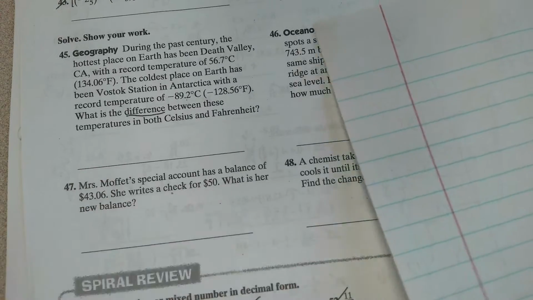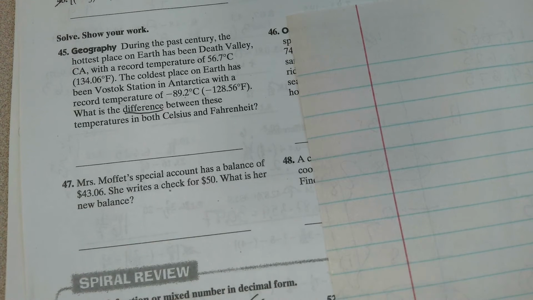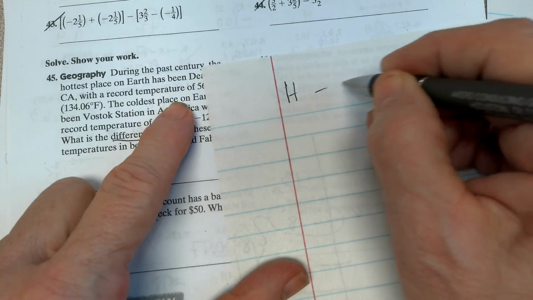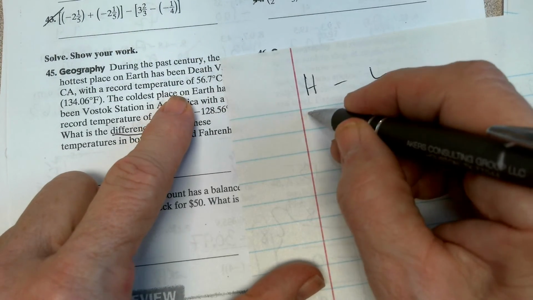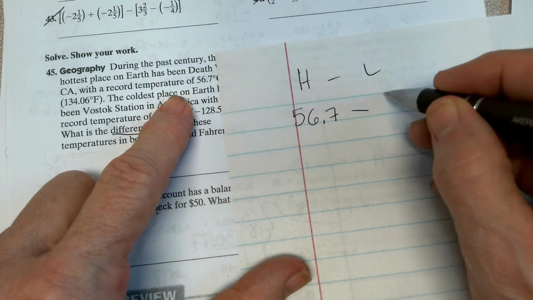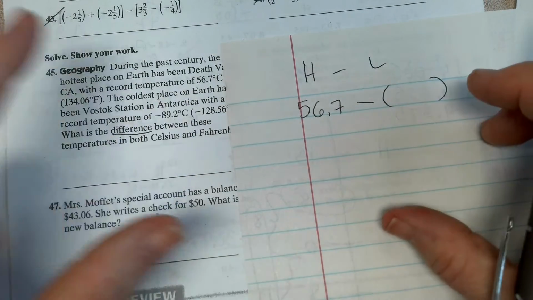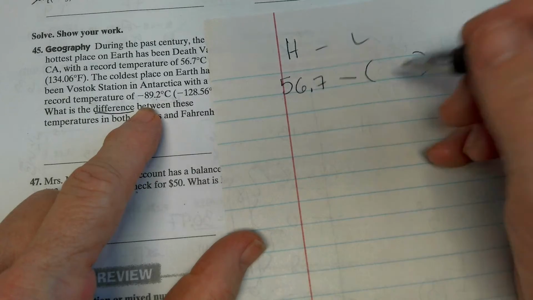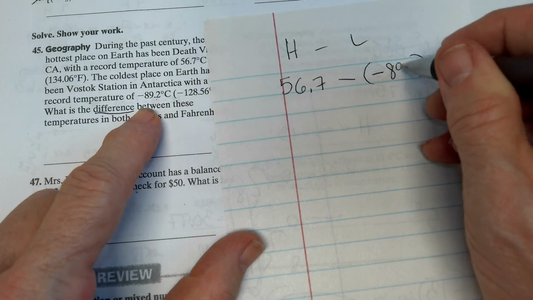So let's look at the Celsius. Which is the hottest? Which is the highest temperature? And we're doing Celsius. 56.7. So I'm going to stick with what I'm saying: highest minus the lowest. The highest is 56.7. And what's the lowest in Celsius? Negative 89.2.